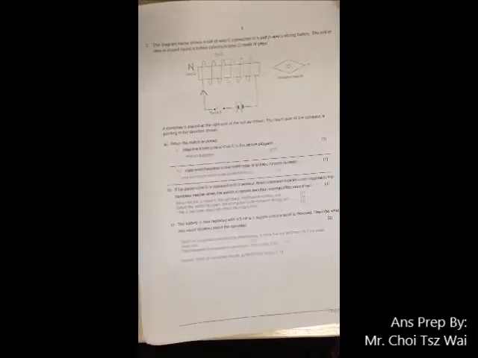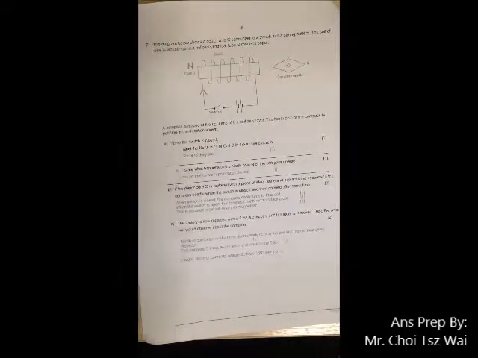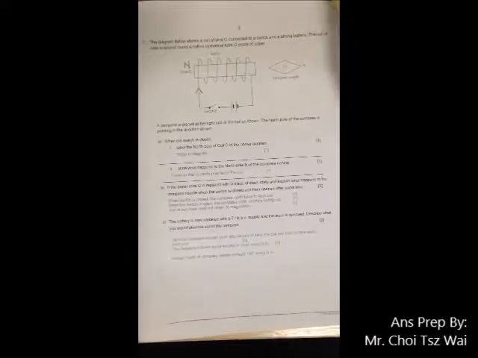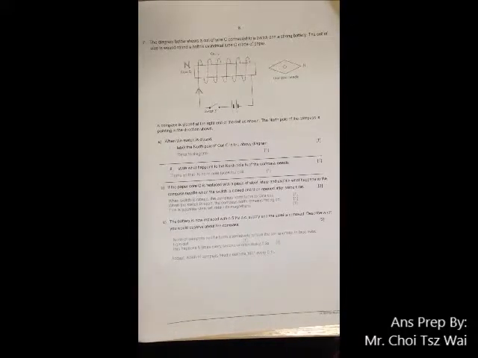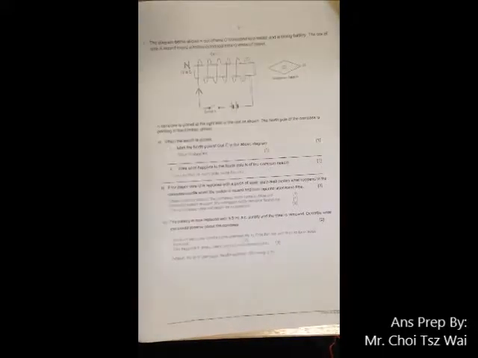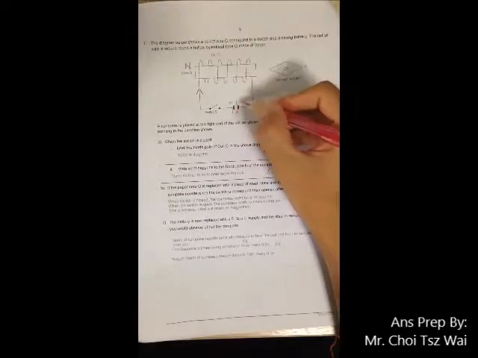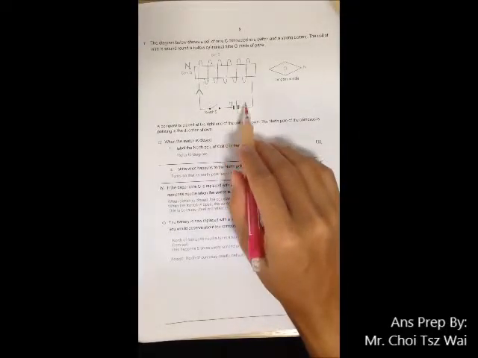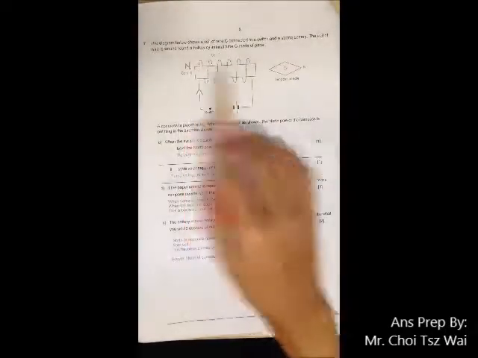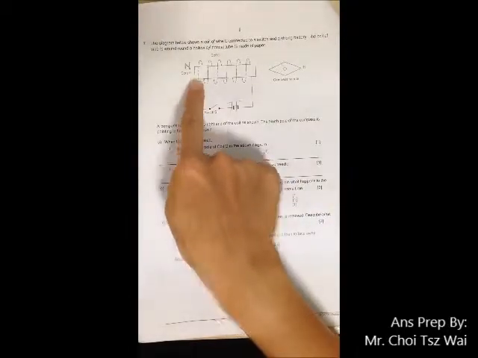Question 7. Be very careful. You have to use your right hand grip rule to determine which side is your North Pole. For those who are still not really sure how to determine that, first of all, find out which is your positive and which is your negative. So current is flowing this way. Can you see this way?